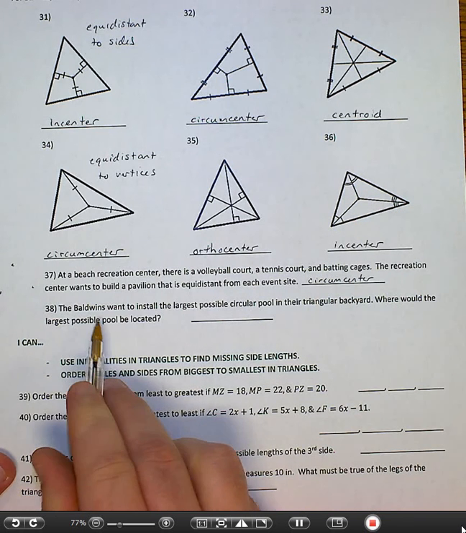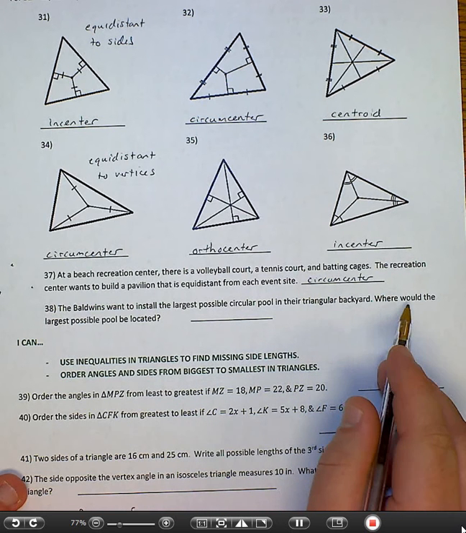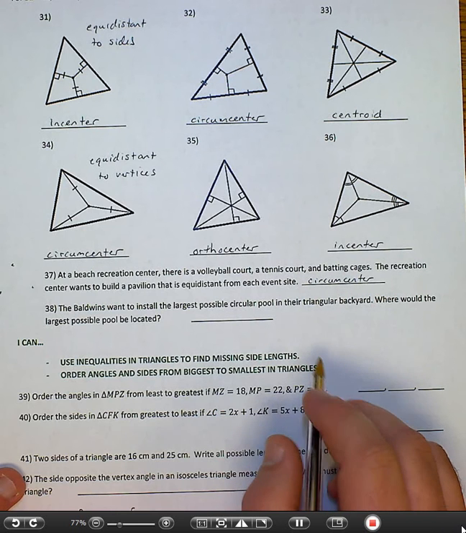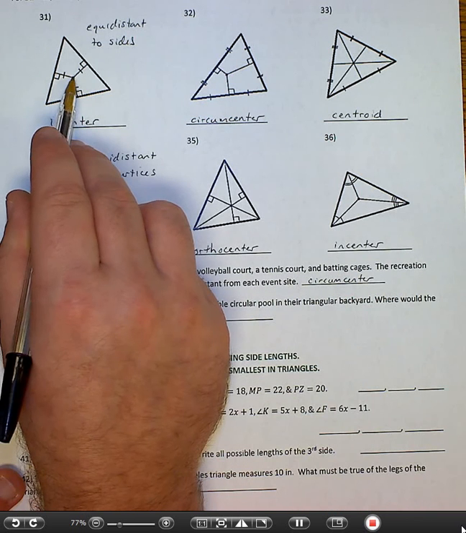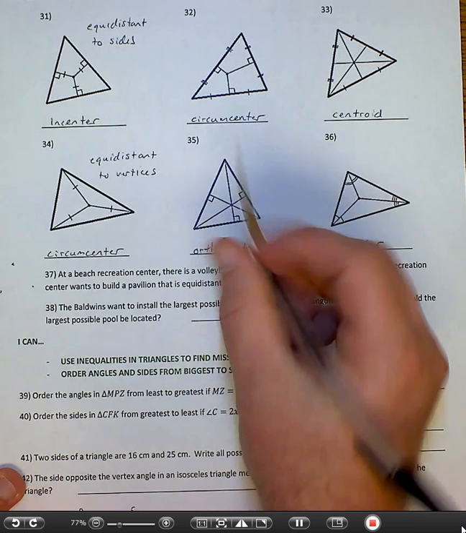The Baldwins want to install the largest possible circular pool in their triangular backyard. Where would the largest possible pool be located? Okay, so the pool is going to be this right here. You're going to want a pool that is equidistant to the sides. So that's going to be the in-center.